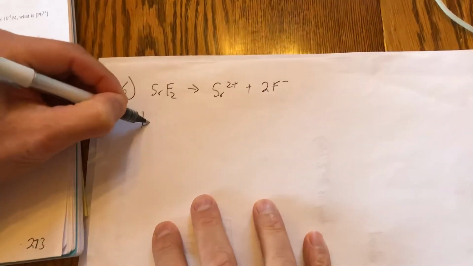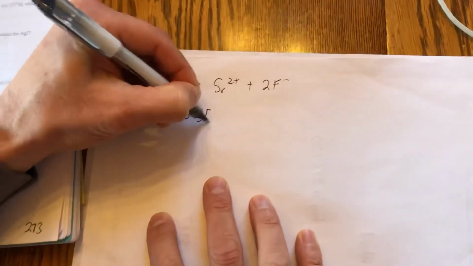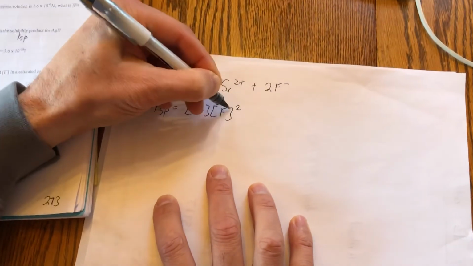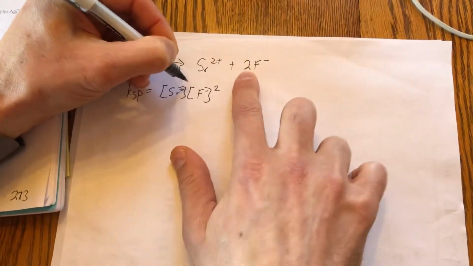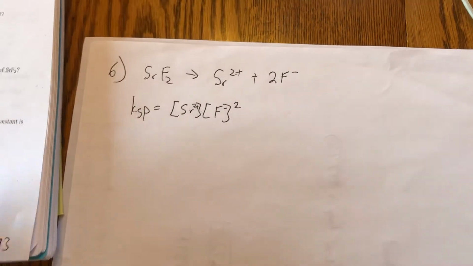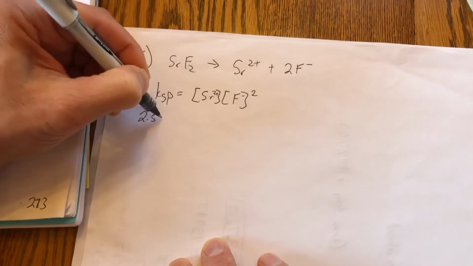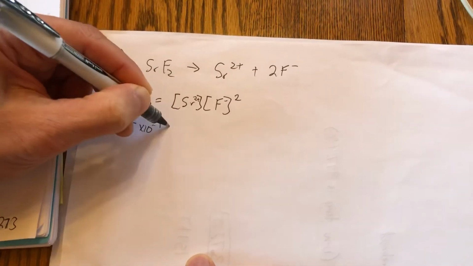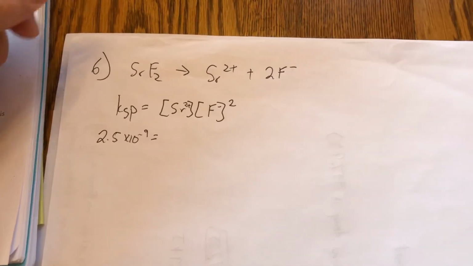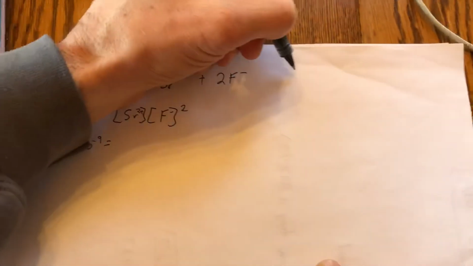This time, the solubility is going to be the concentration of strontium times the concentration of fluorine squared, because it's coefficient 2, so it becomes the exponent. It tells us that this number is 2.5 times 10 to the negative 9. Okay, I'm just going to write this again.